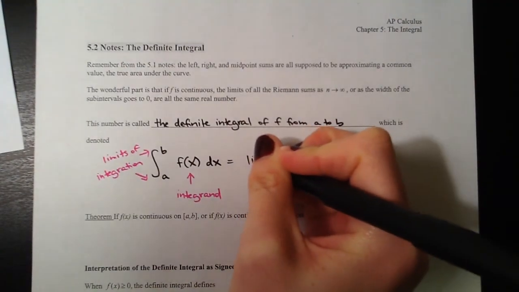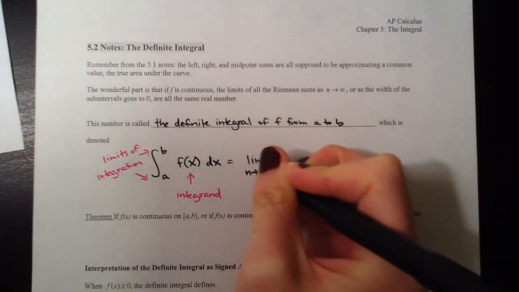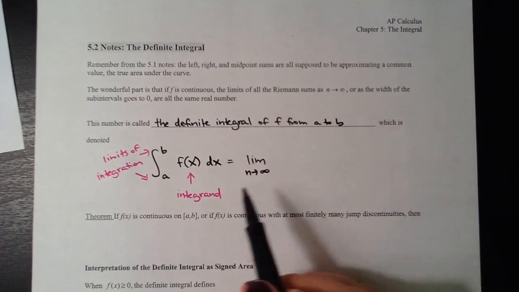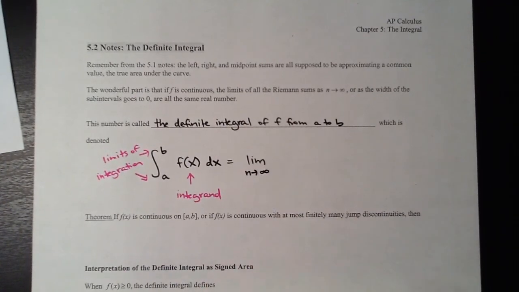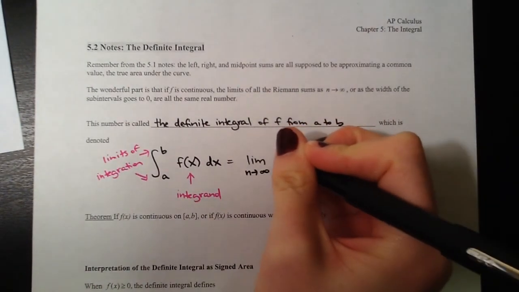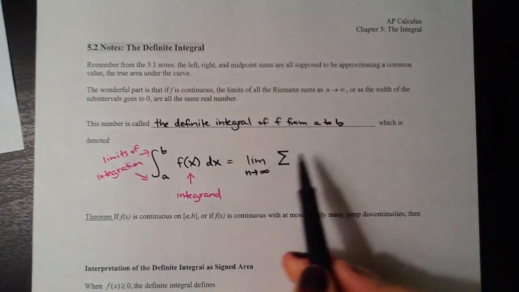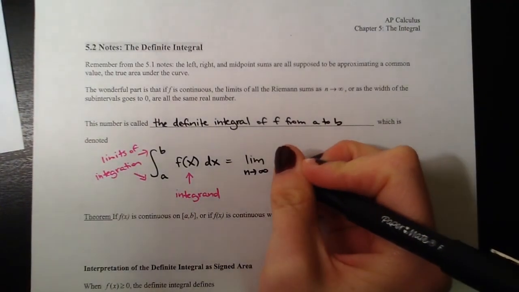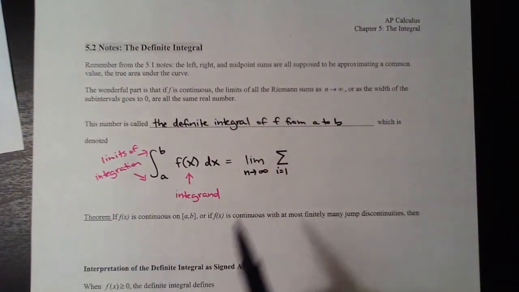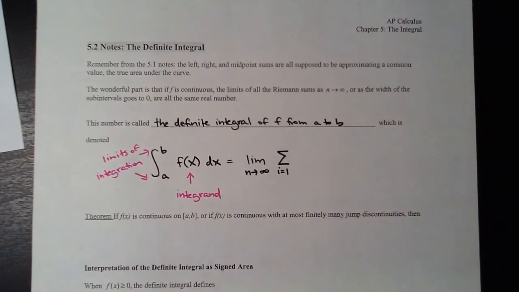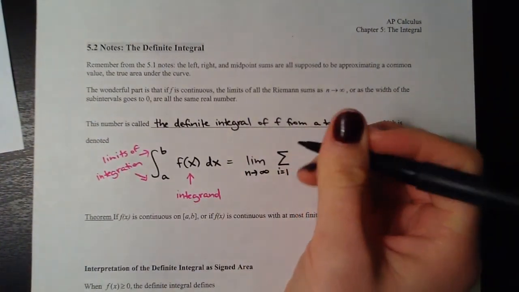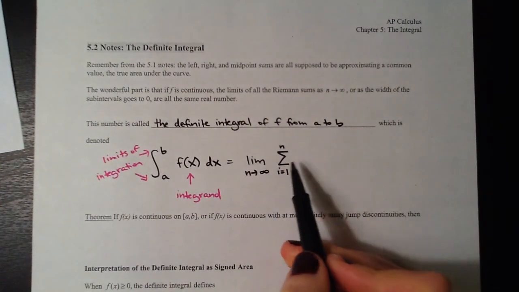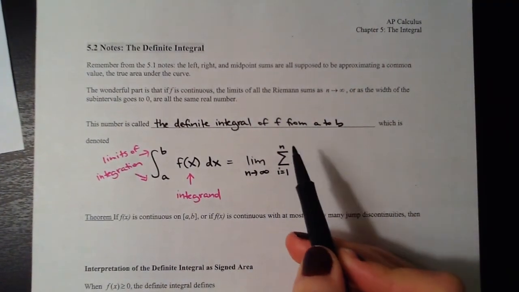It is defined as the limit as n approaches infinity. That's what we were talking about up here. So the definite integral is the limit as n approaches infinity of the Riemann sum. Okay, so this next notation is going to be very, very strange. I'm going to walk you through it. So the limit of, now we start with a sum. This is a Greek letter sigma. It stands for sum. So what we're doing is we are going from the first rectangle. So we start with i equals 1, meaning the first rectangle, and then going up to n, the nth rectangle. So this means the sum from the first rectangle to the nth rectangle.